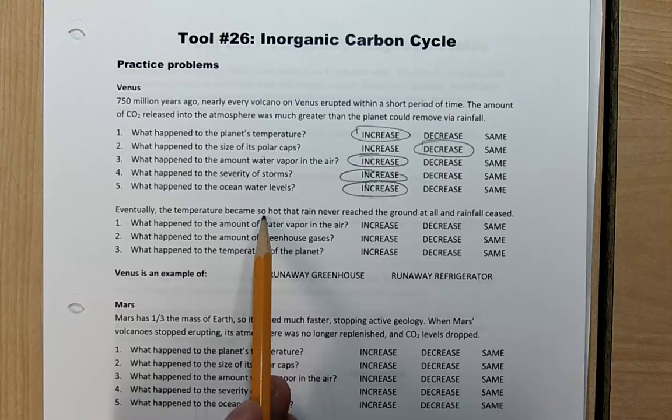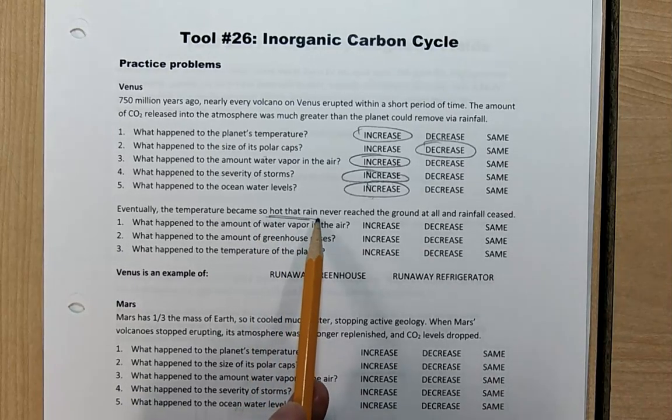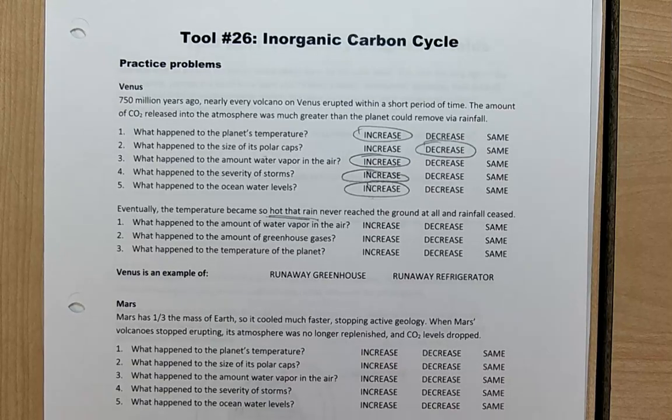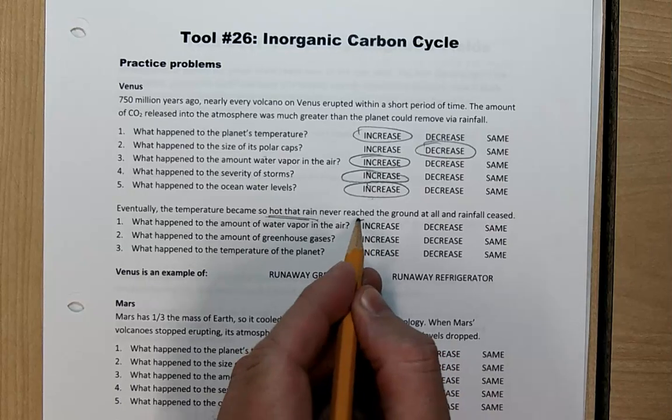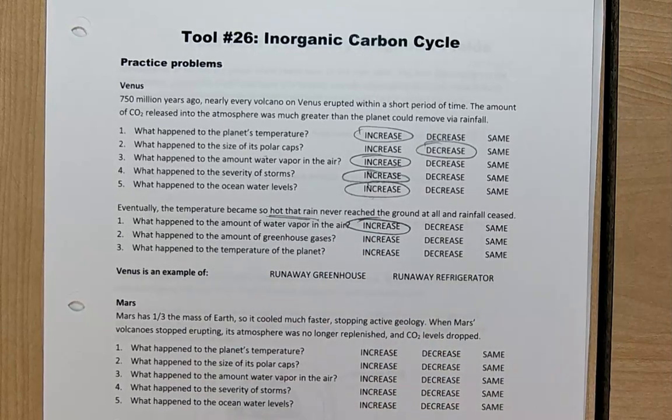Well, in order for water to turn into rain, it needs to be able to cool off. You need water vapor in the atmosphere to cool off, condense as raindrops, and then fall as rain, because when the rain falls, it removes the CO2 from the atmosphere. Because there were so many volcanoes on Venus erupting so fast, the planet got warmer and warmer and warmer, until eventually the water vapor in the atmosphere couldn't rain out anymore. It all stayed as water vapor in the atmosphere.